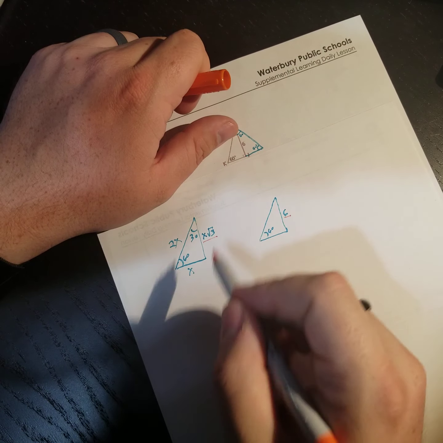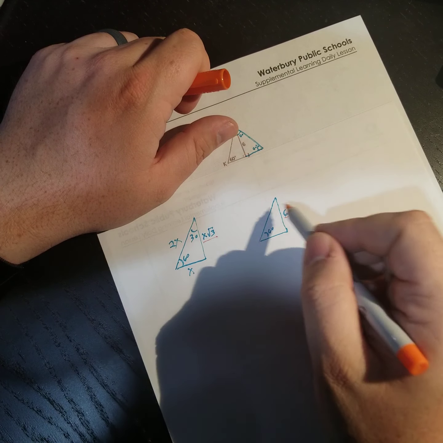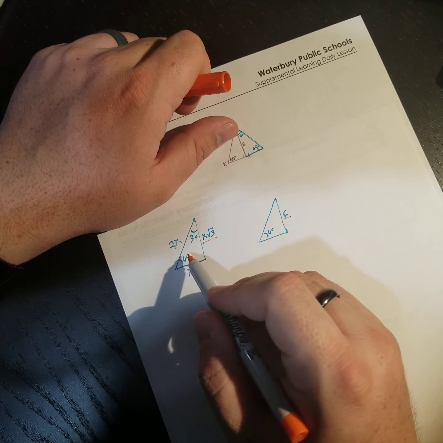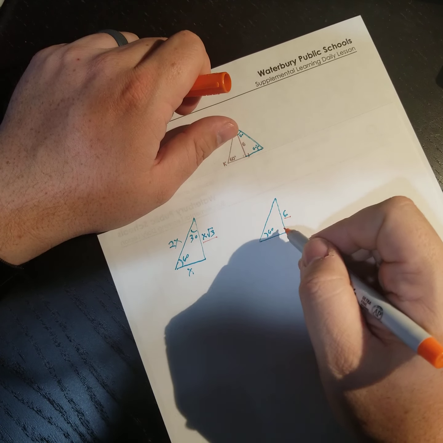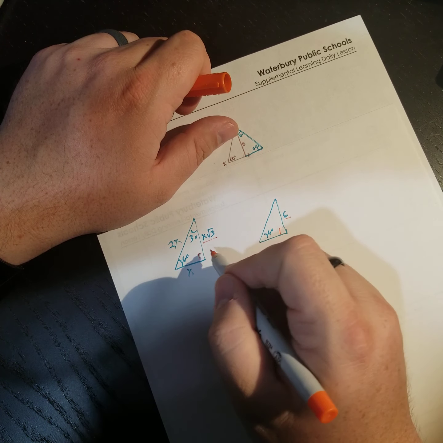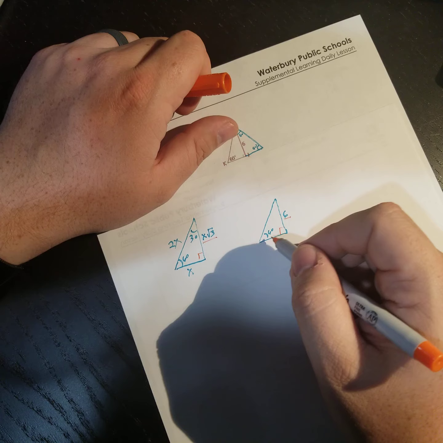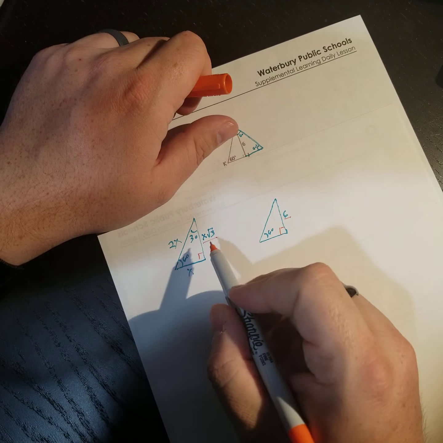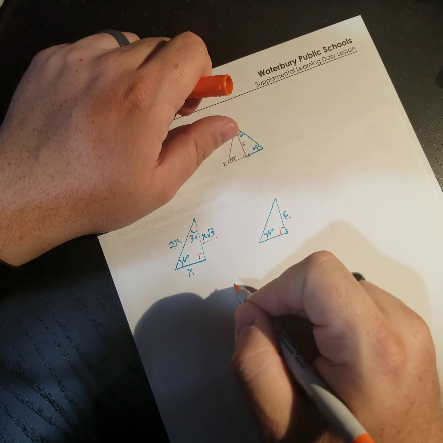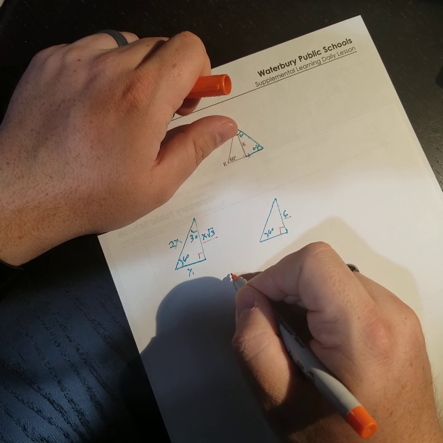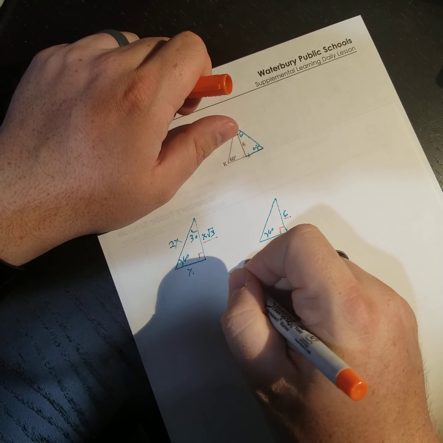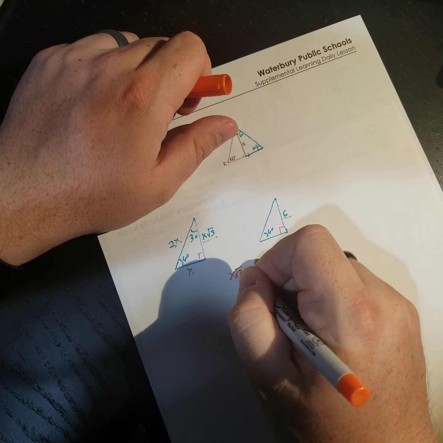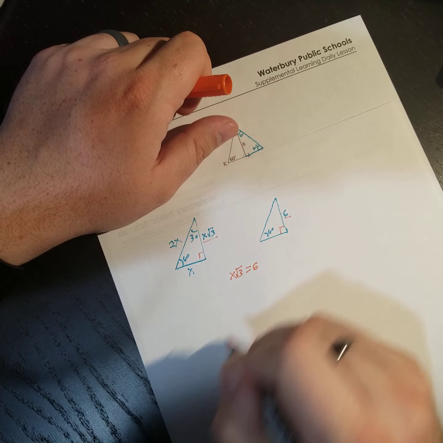What if this unknown triangle was identical to this triangle? We know they're similar because of the angle-angle theorem, right? They're both 90-degree right triangles. They both have 30, 60. So we can say that they're similar, but what if they were congruent? Then we can say that x root 3 is equal to 6. Now that I said it, I can write it. X root 3 equals 6.